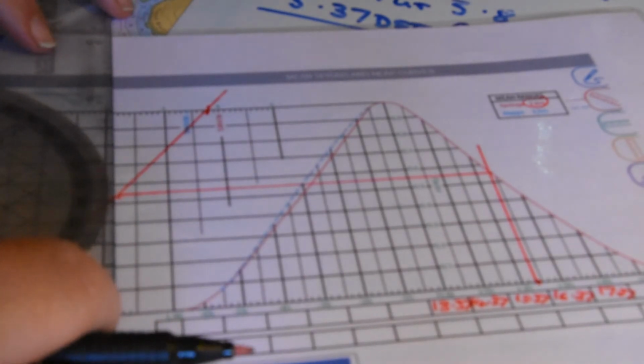I'm then going to draw across, again keeping your ruler as parallel as possible, across to our range line for the day, and then up or down to the high water, low water heights lines on the top.